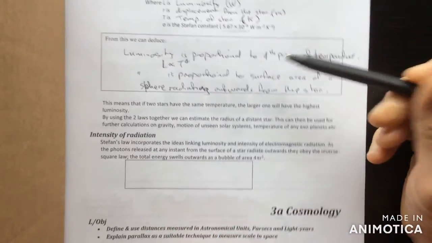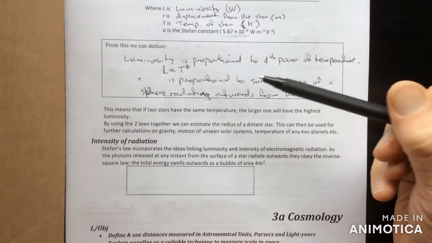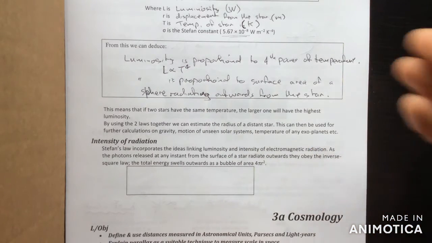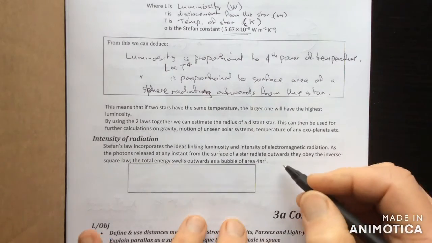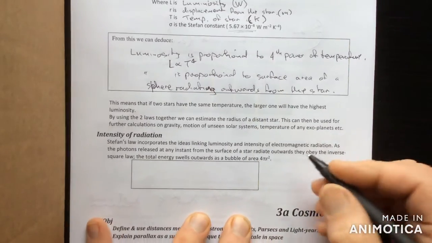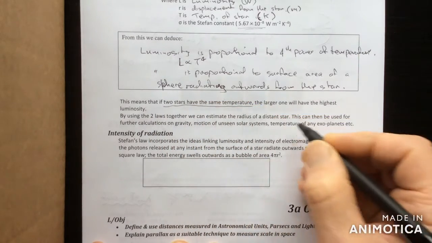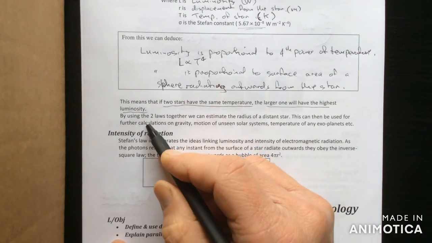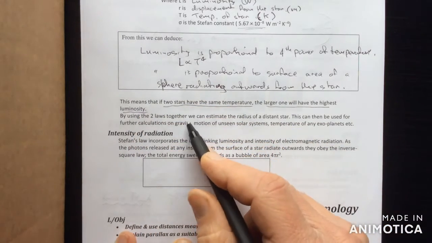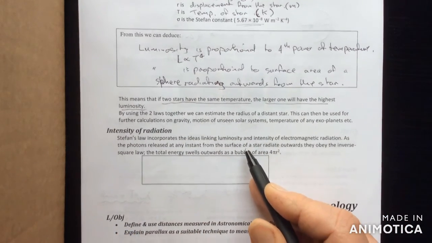So don't just think it's about the size of the star itself. It's more than that. It's a useful tool to work out how luminous something is. Where does it come together? If they have links with the star, then we can get it, but as it says here, if two stars have the same temperature, the larger one will be brighter, it'll be more luminous, it will give us more power. You can use it to estimate the radius of a star, but you can also use it to do other things as well.